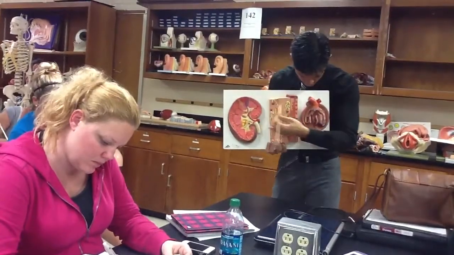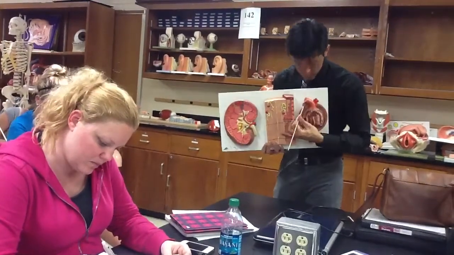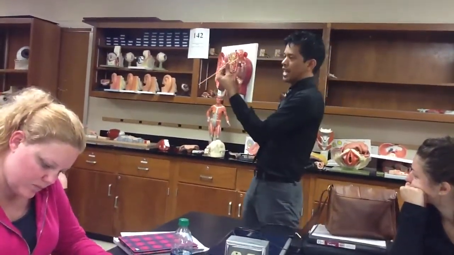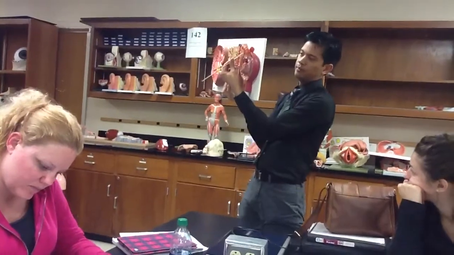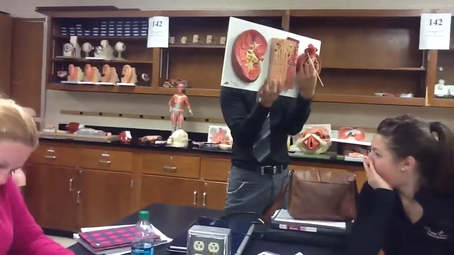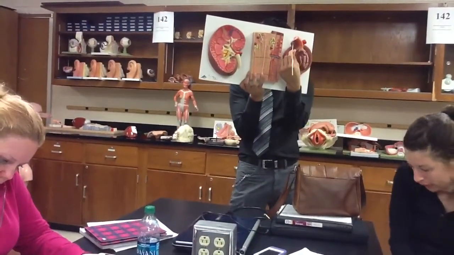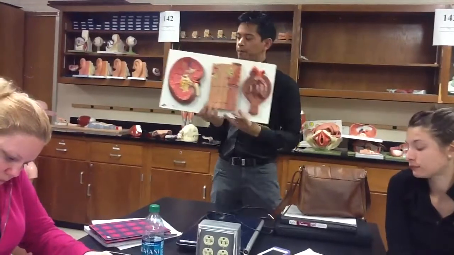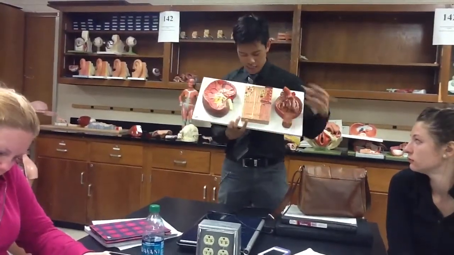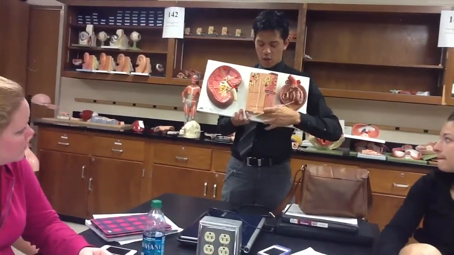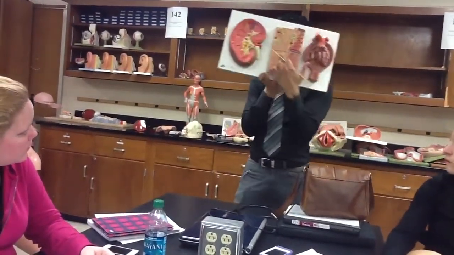You can actually see that happening right here where the pointer is. If you all see the structure that my pointer is touching, that is recognized as the macula densa. From there, after the macula densa, it empties into this structure right here, which is now called a collecting duct.